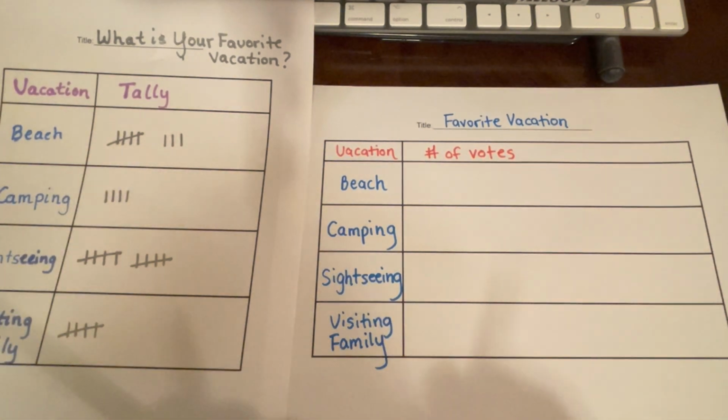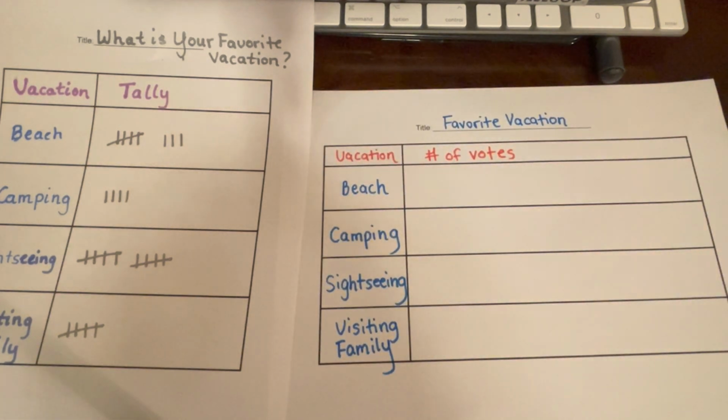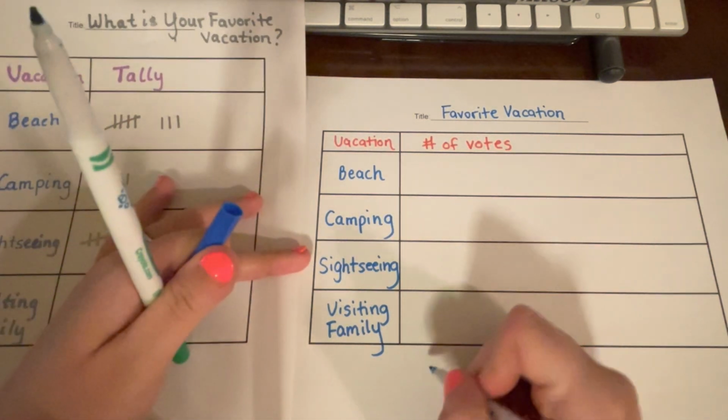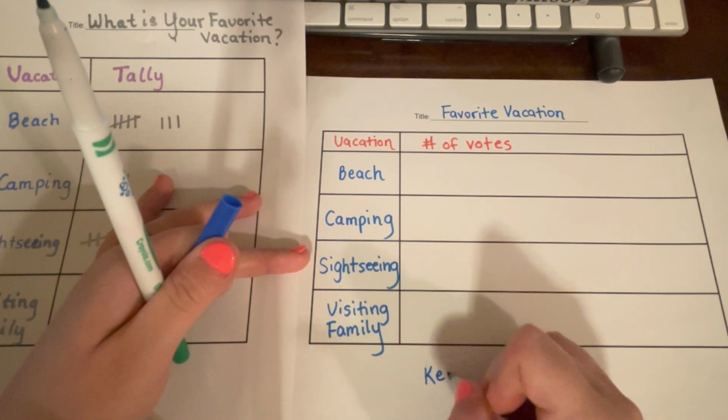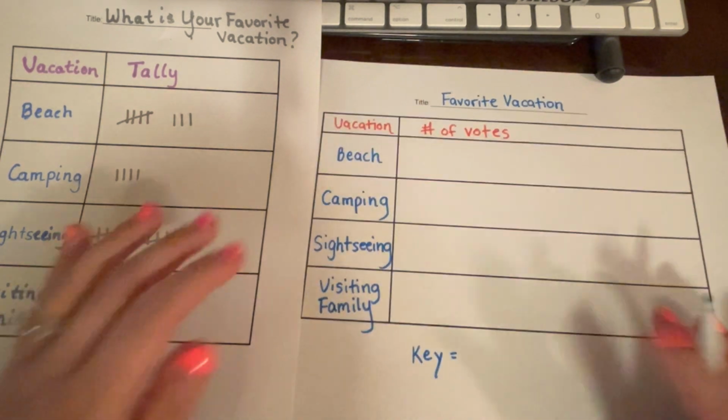Now, this is where we do things specifically for a pictograph. So first, I'm going to make my key at the bottom, and I'm going to decide on a picture for my key. So I'm going to write the word key so that people will know what they're looking at when they look at my pictograph.